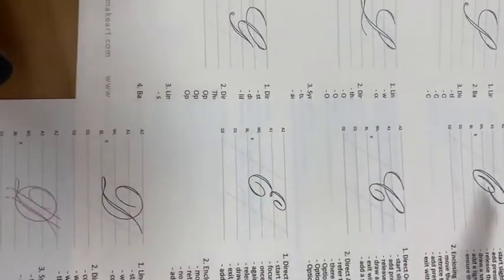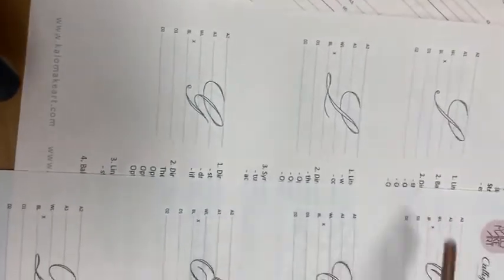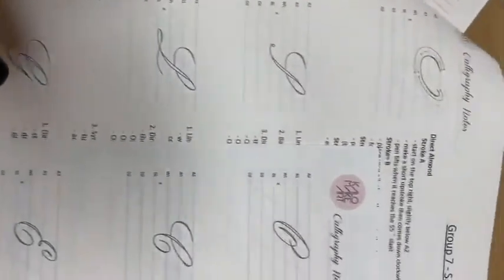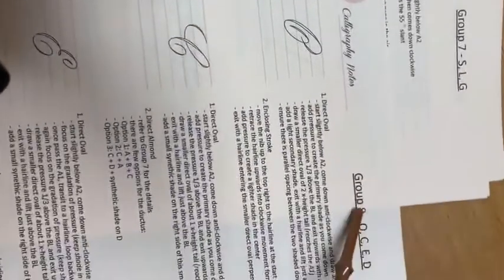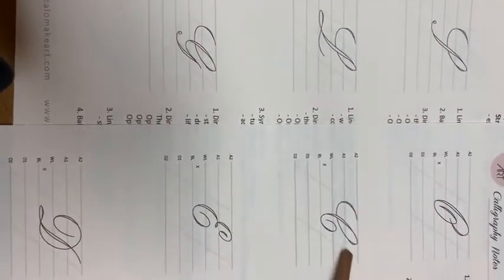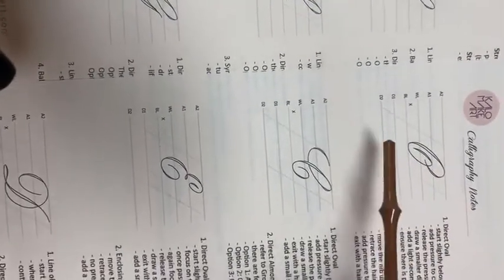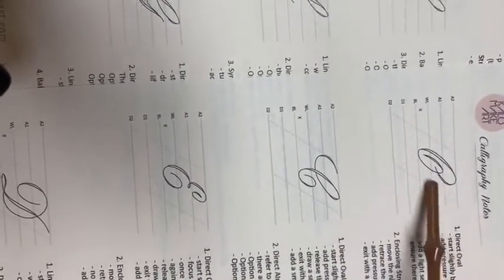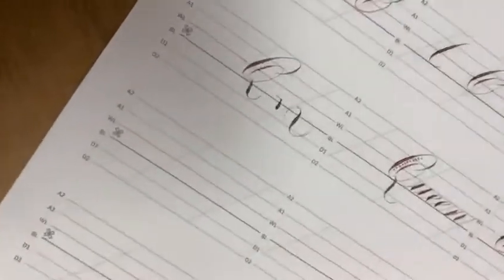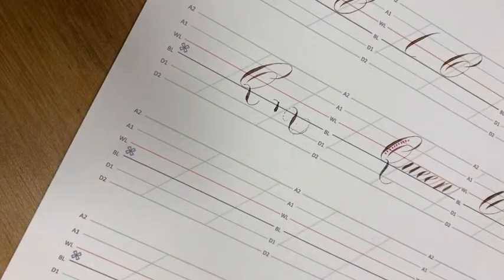Or you can follow the way I put it, which is O, C, E, and D in the same group. But the two of them are just like from group 7 to group 8. So basically you can do S, L, G, and then C, transform into oval, and then move on to the letter O. Okay, it's really up to you. But I do the letter O first because this group that we're learning today is clearly an oval group.